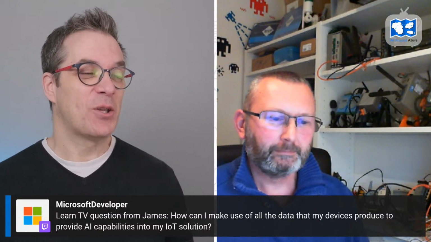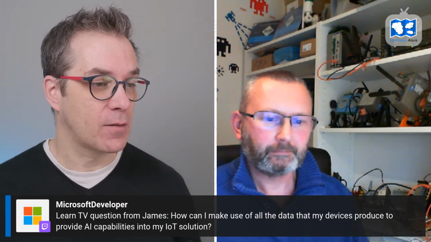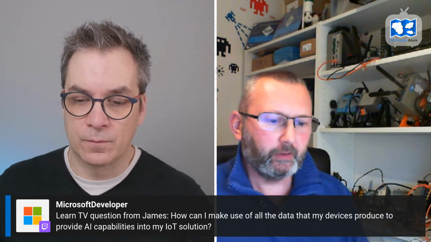How can I make use of all the data my devices produce to provide AI capability in my IoT solution? Well, I suppose it's both AI at the cloud and on the edge. The idea is that when you have AI running on your edge solution, you can already make decisions on premise, and all the data that is targeting the AI capabilities can already be handled over there.